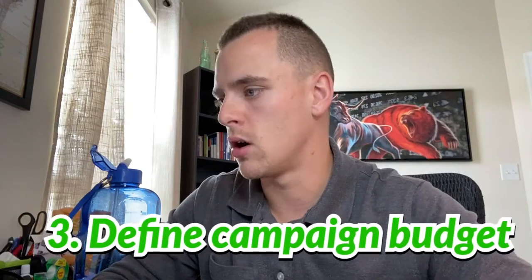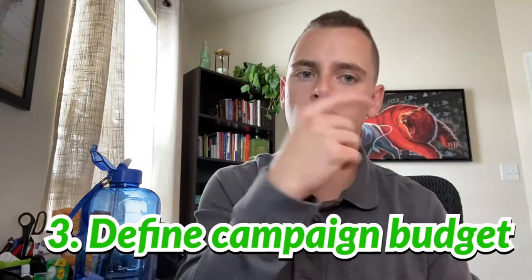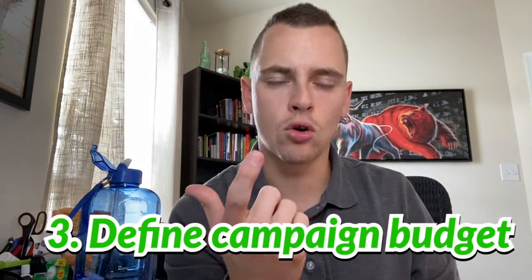Going down, the next thing is define campaign budget. You've got two different budget types. You've got automatic, which is the programmatic spend that Indeed does, based on their technology. And then you've got bid for clicks, which is just pay for clicks, where you set a bid amount for how much you want to spend per click.